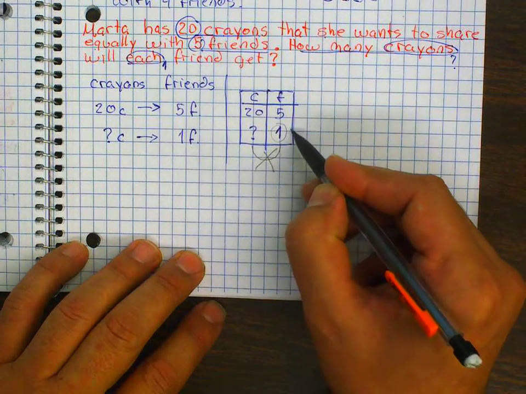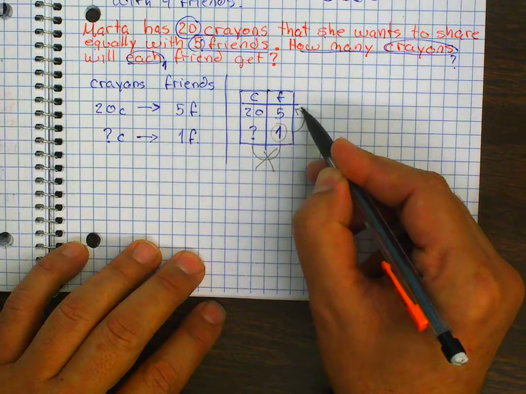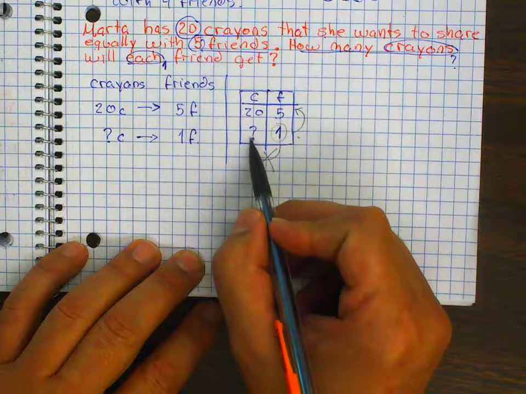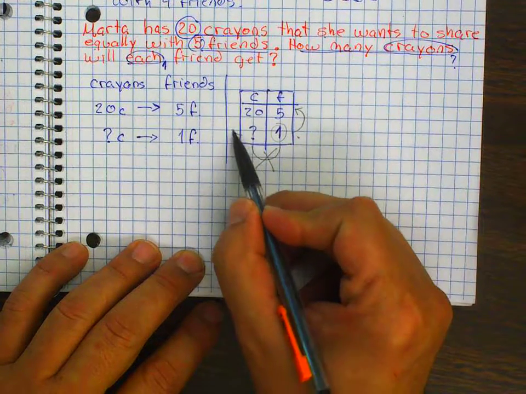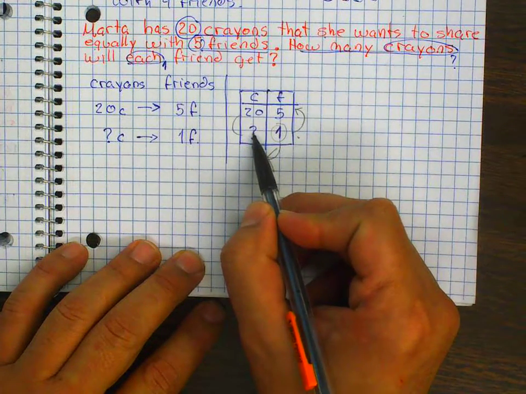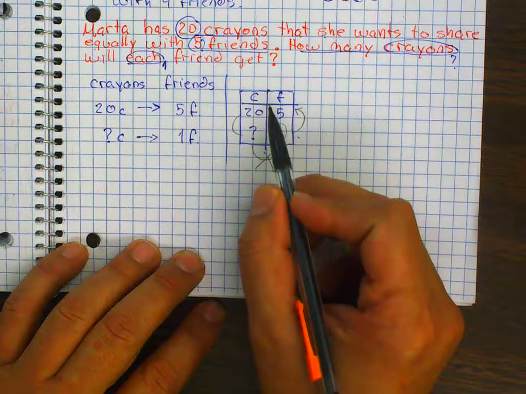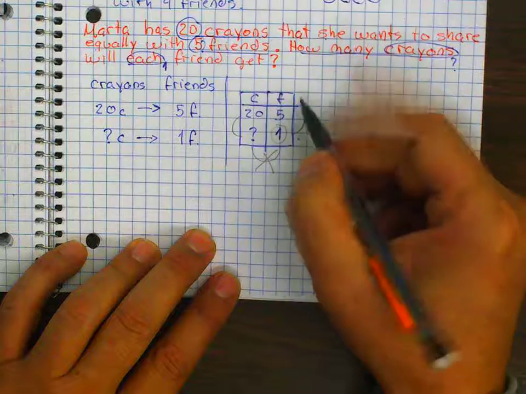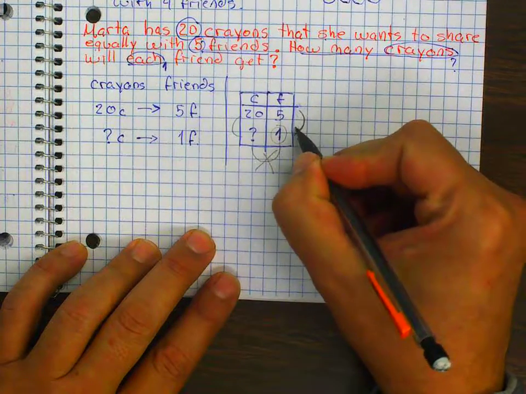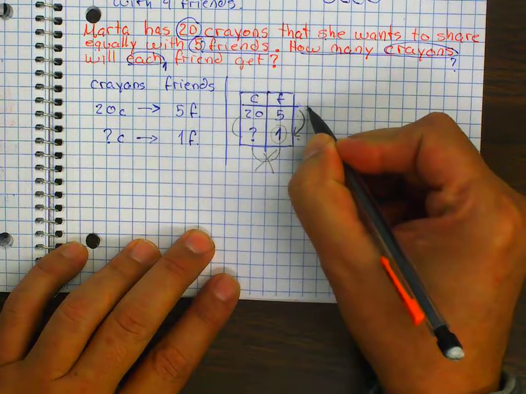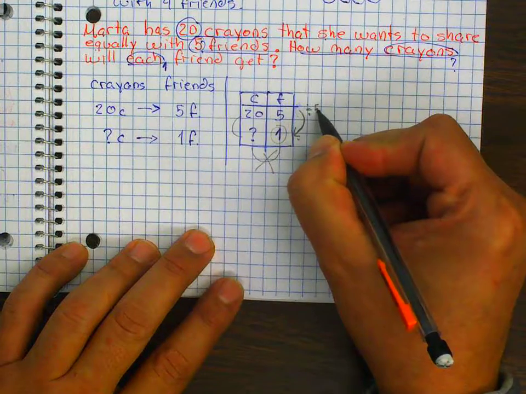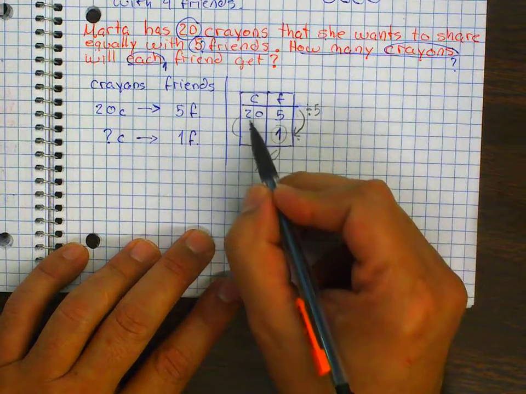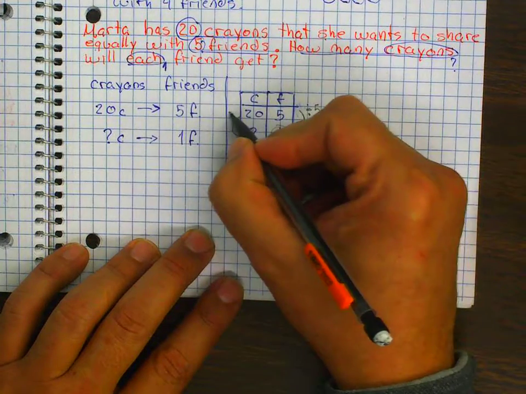So how would I go from 1 to 5? Times 5. But can I multiply this number times 5? No, because I don't know. But can I go from 5 back to 1? Yes. Doing what? Dividing it by 5. 5 divided by 5 is 1. And can I divide 20 by 5? Yes.